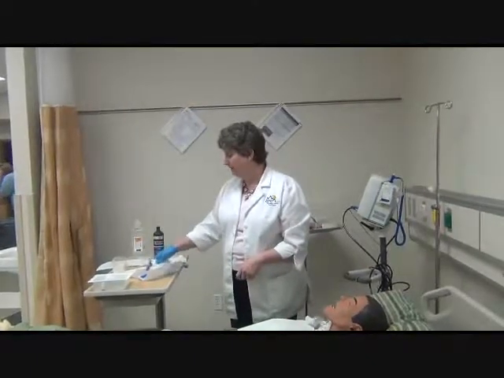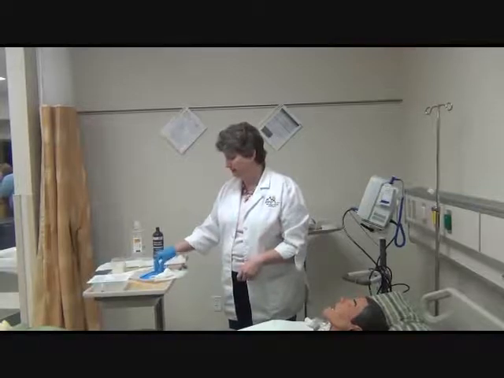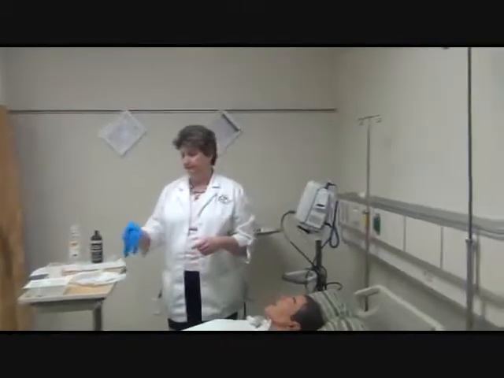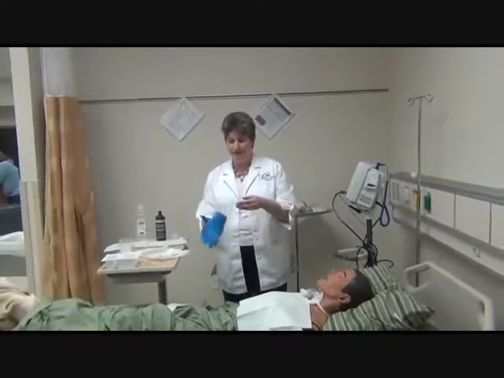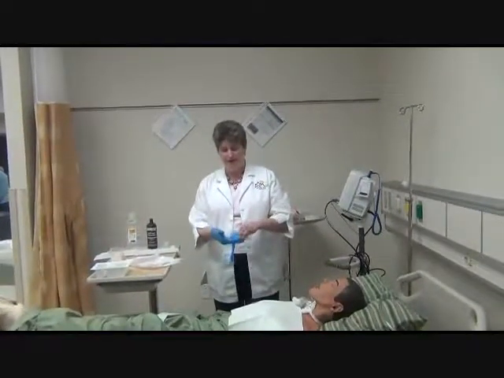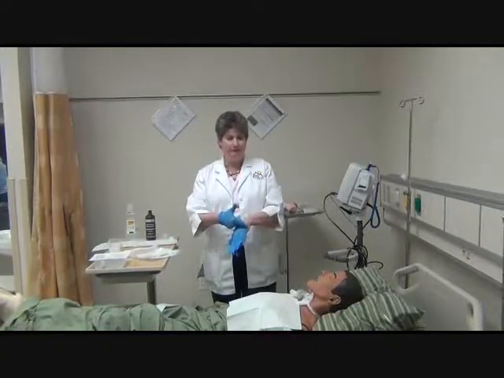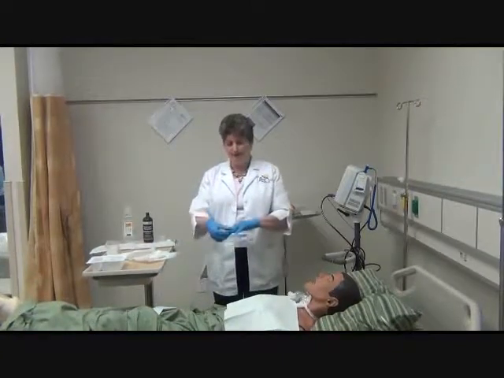At this point, I want to turn on my machine. It is helpful if your machine's on the same side of the bed, but you may not have that luxury, and if that's the case, then turn on your equipment before you start this procedure.